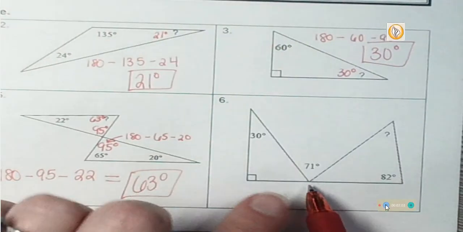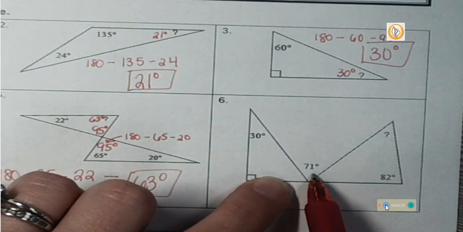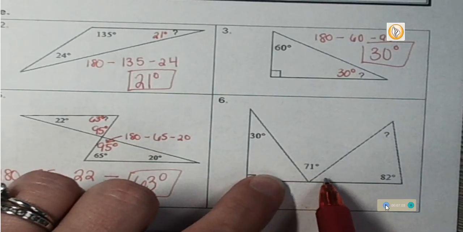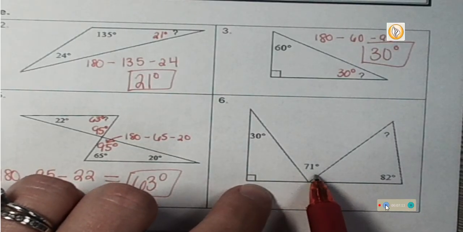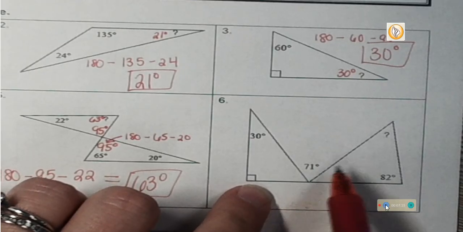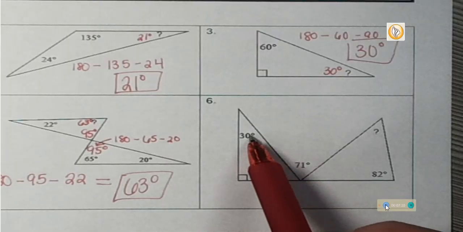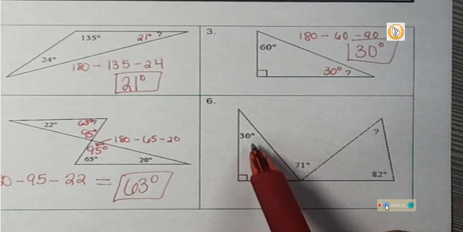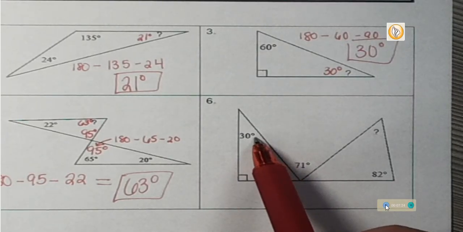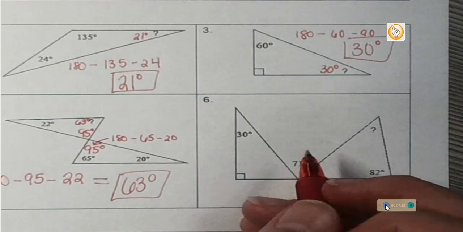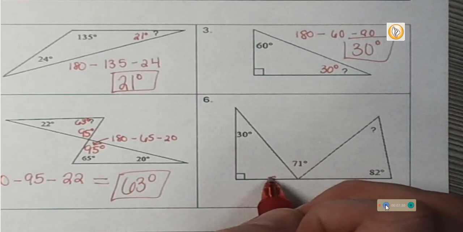I know, look right here, these three angles. What do these three angles, so the angle I don't know, the 71, and this angle, what do they make? They make 180, they make a straight line. I don't know either one of those angles, so I'm still kind of stuck. So that forces me to look at this triangle. I'm going to start with this triangle because all three angles add to give me 180, and I've already got two. Okay, so I'm going to find this angle right here.